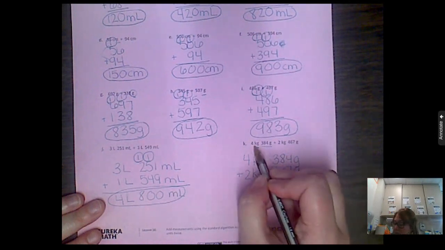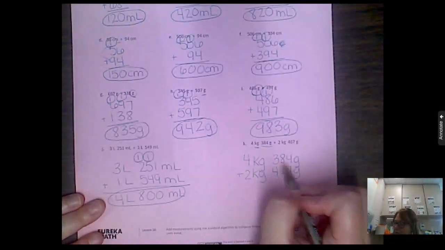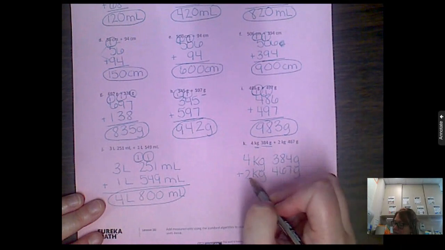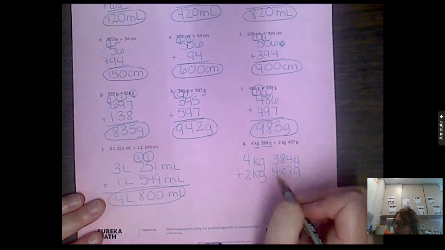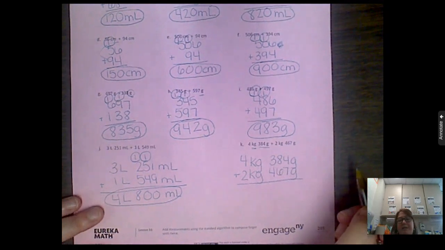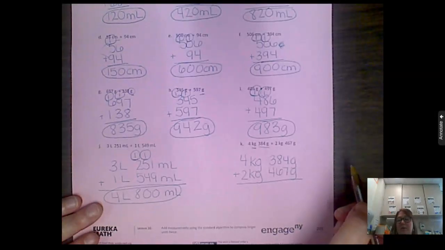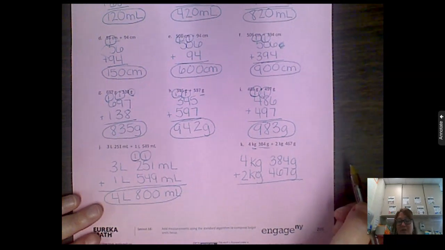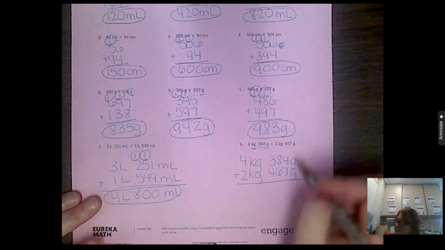So 4 kilograms, yep. 384 grams, yes. 2 kilograms, yes. 467 grams. Okay, good. I did get it. But when I usually check kids over, most of the time, if they got it wrong, their process was usually correct. They just copied it wrong. So we just want to make sure that we're careful in the copying of it, okay?